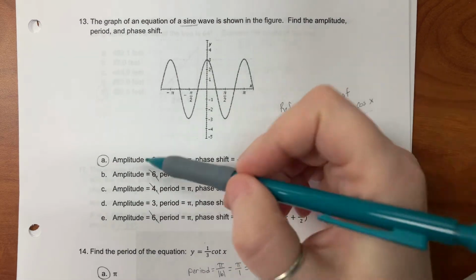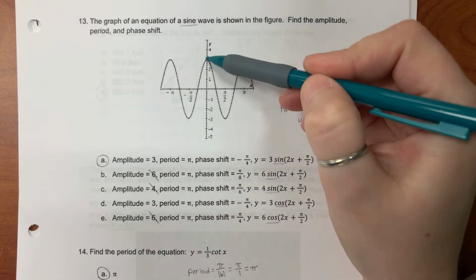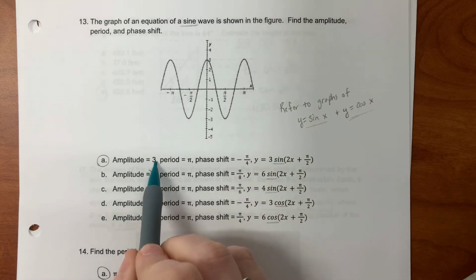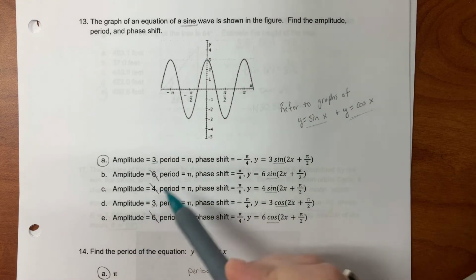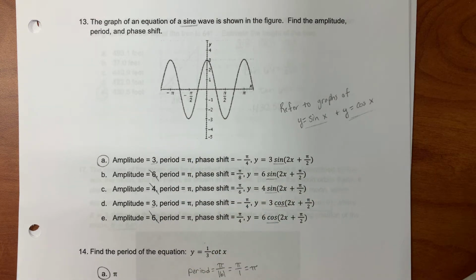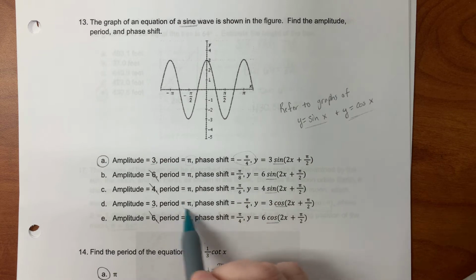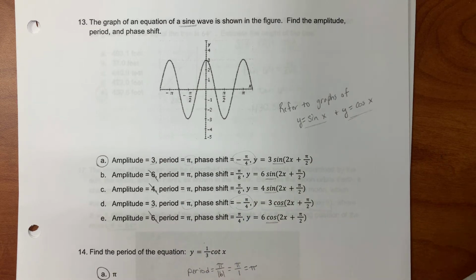So let's start with amplitude. That should be the easy part. The highest value and the lowest value were 3 and -3, so that tells me my amplitude has to be 3. So I'm already down to a 50-50 chance. From there, like I said, these are correct. These were exactly the same on both of those answer choices.